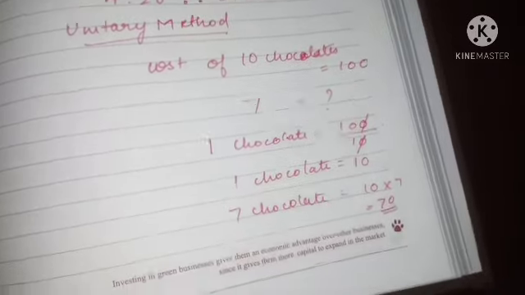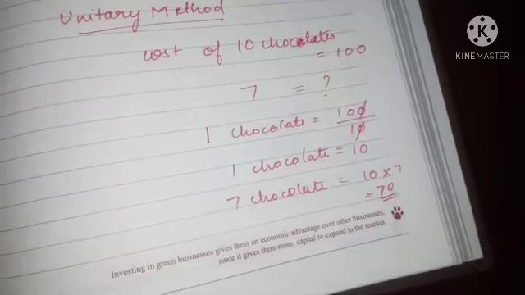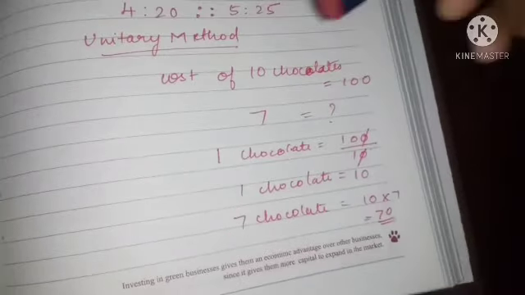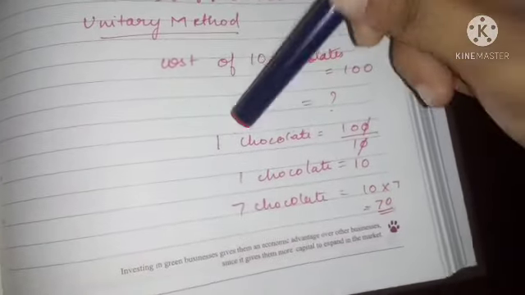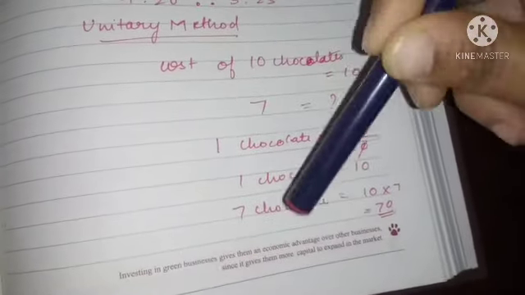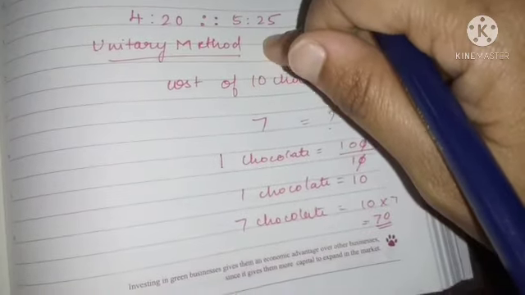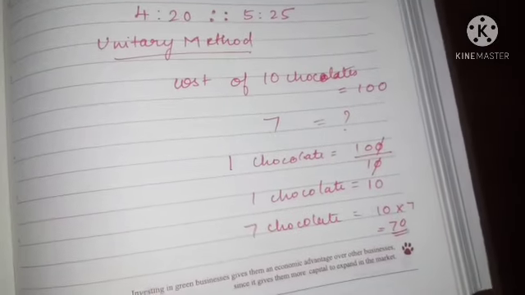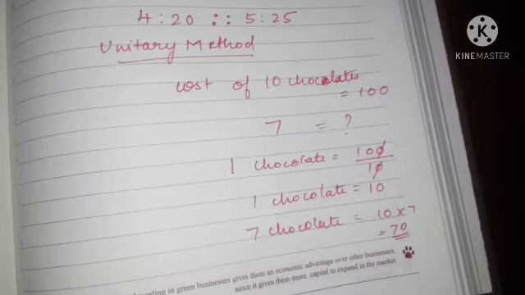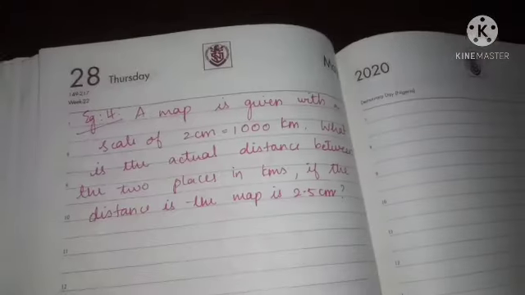Correct? So if they have given a larger number and you want to find something else, you will first find the value for one thing, then you will find it for the larger quantity. So this method is called the unitary method. Understood? So here we are going to use this method to solve the problems. Next is your example number 4. Using this unitary method only we are going to solve it.